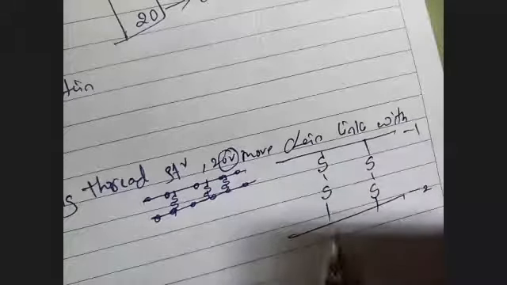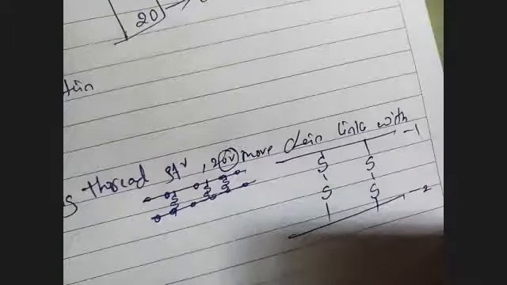So what do you mean by fibrous protein? Fibrous proteins are long thread-like structures arranged in a linear way. The chains are two or more in number, and those parallel chains are linked with disulfide bond or hydrogen bond.